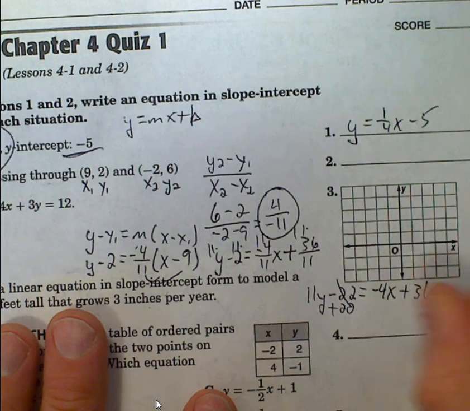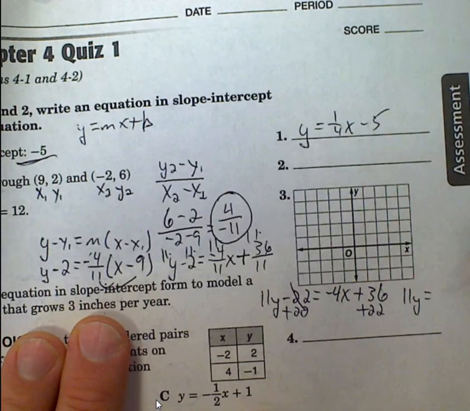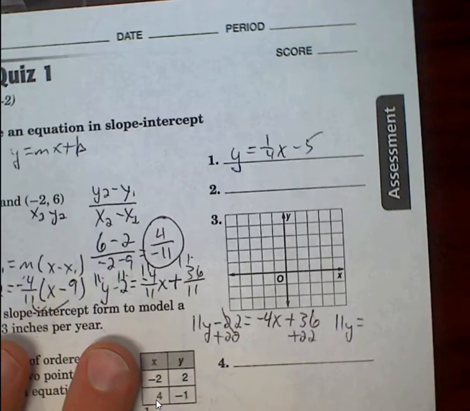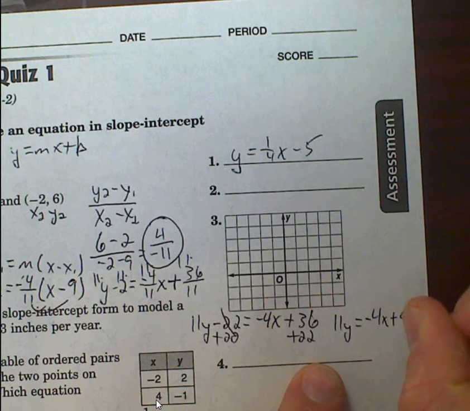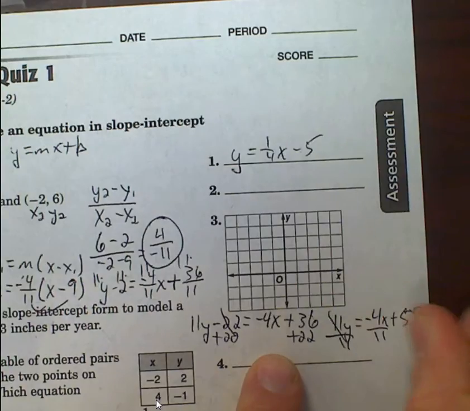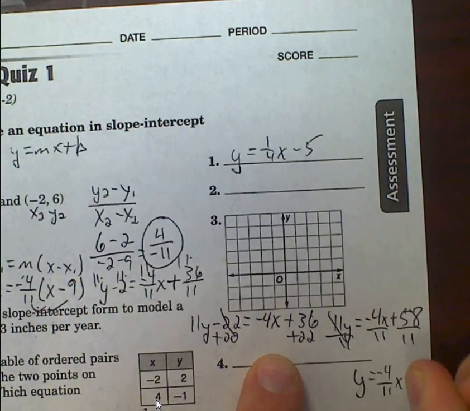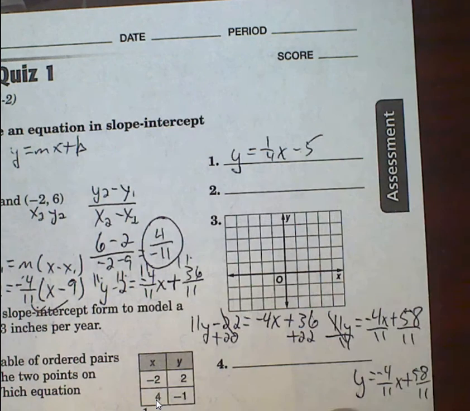Add 22, add 22. I get 11y equals, sorry about that. I get 11y equals negative 4x plus 58. Divide by 11, and I get y equals negative 4 over 11x plus 58 over 11.